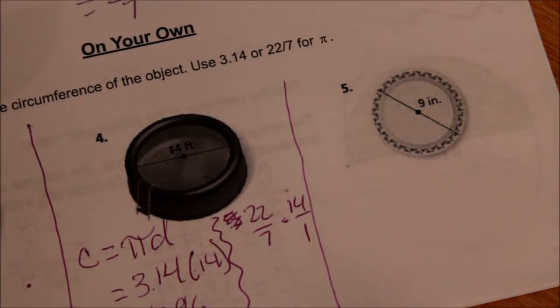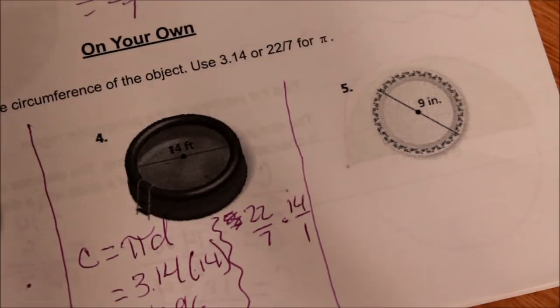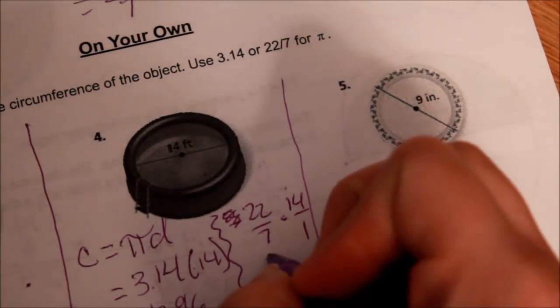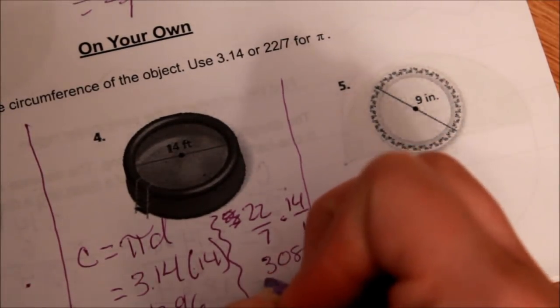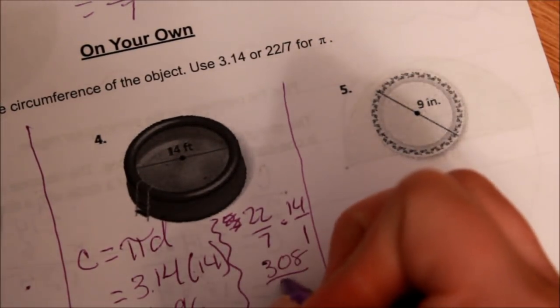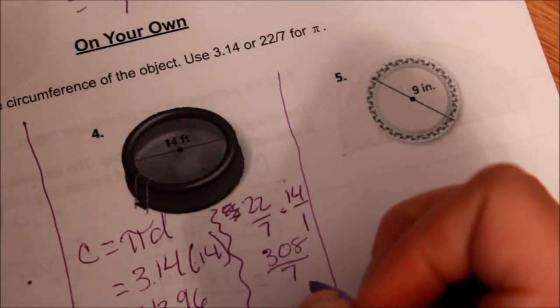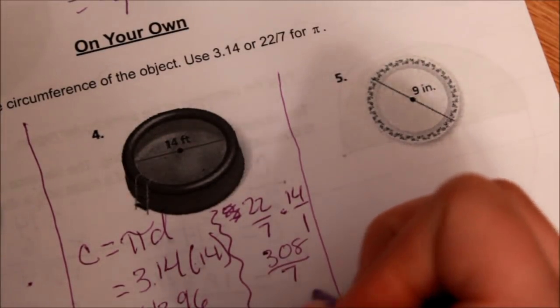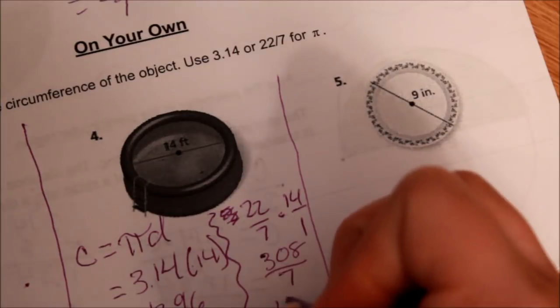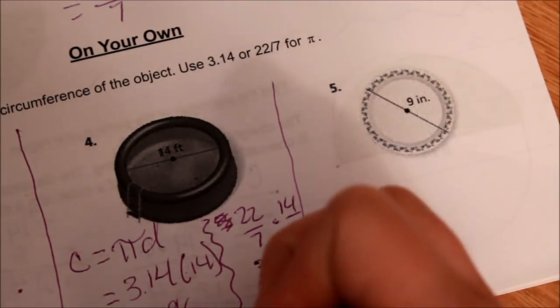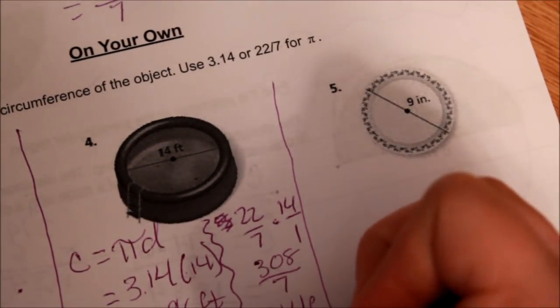Figure out what 22 times 14 is. Should have gotten 308. 7 times 1 is 7. Then you're going to do 308 divided by 7, and you should have gotten 44 feet.